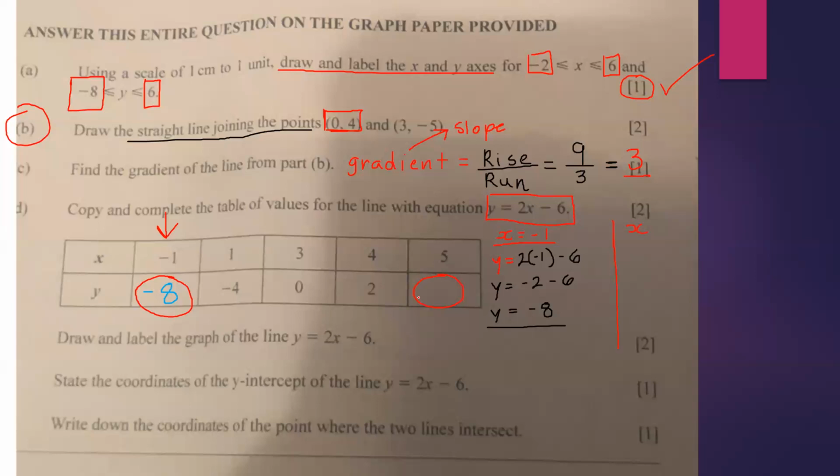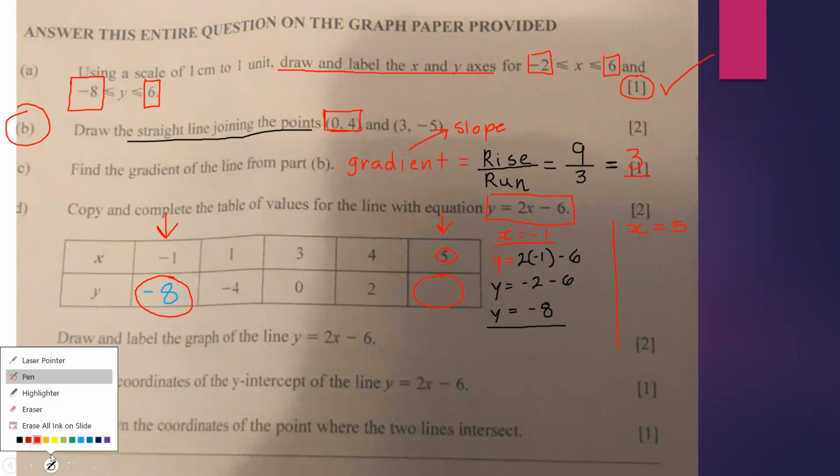We got that. Now x is going to be equal to what in this case? It can't be equal to -1 again. No, -1 was for this one. So it'll be equal to 1, the one on top of it. So it's going to be equal to 5. Look, the x changes. You want to see the table? The table is giving it to you.